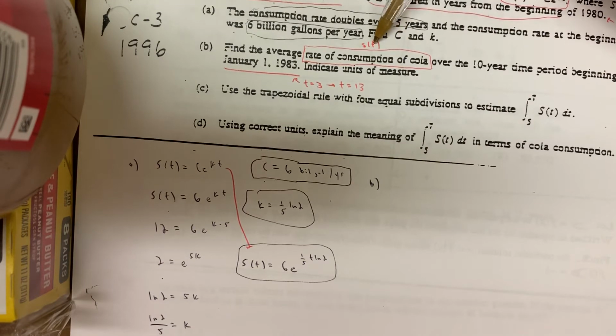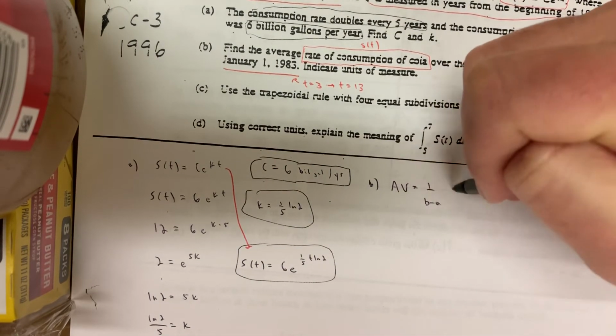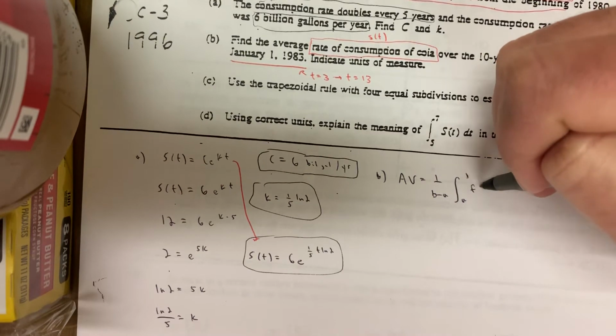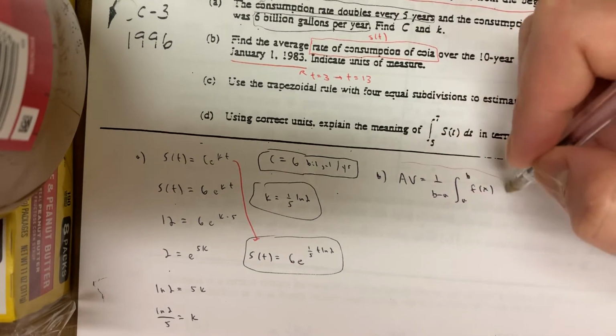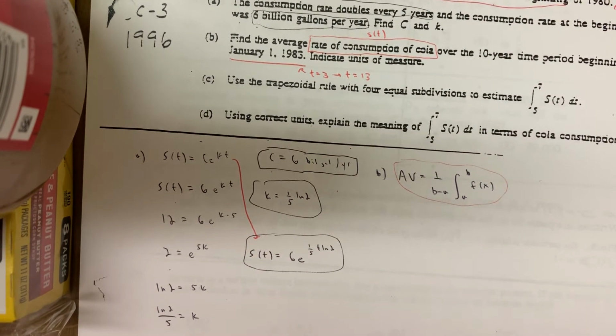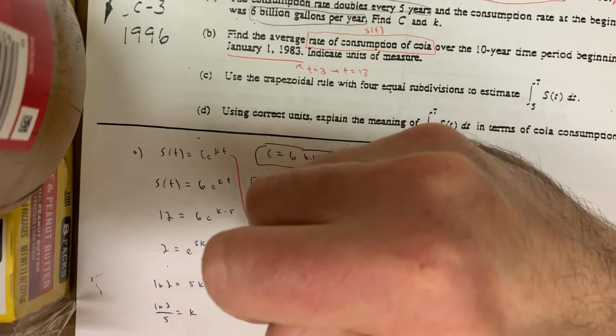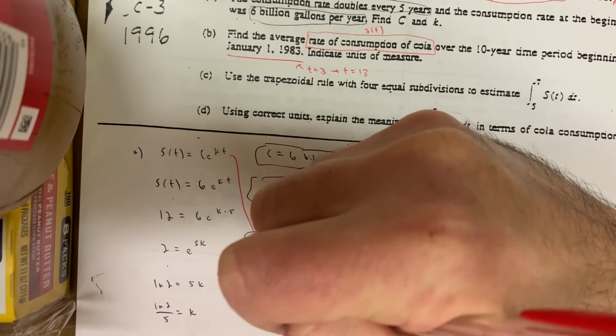And you have S of t, the function that represents the rate of cola consumption. So if you want to know the average of that function, that's the average value formula. It's been a little while since we've seen it. But remember, if they want the average of a function they give you, you're going to use this formula right here. They want the average rate of consumption of cola, and S of t represents the rate of consumption of cola.